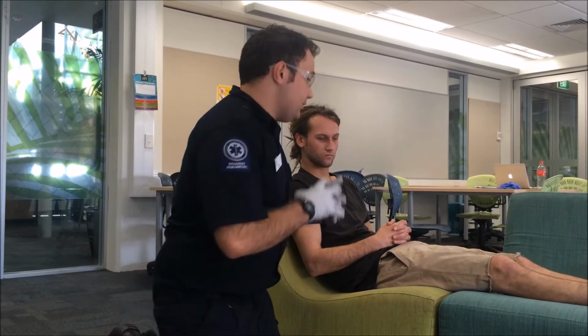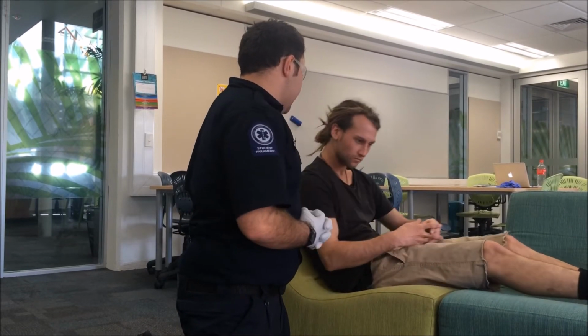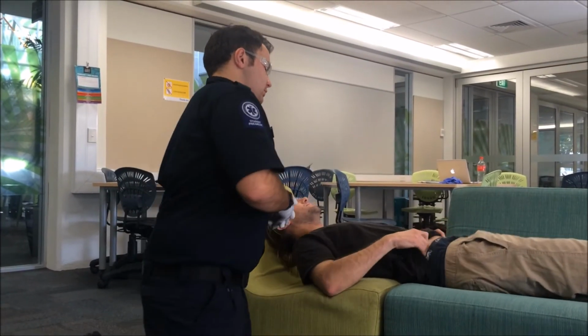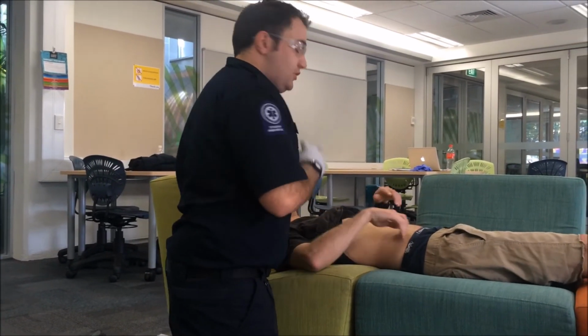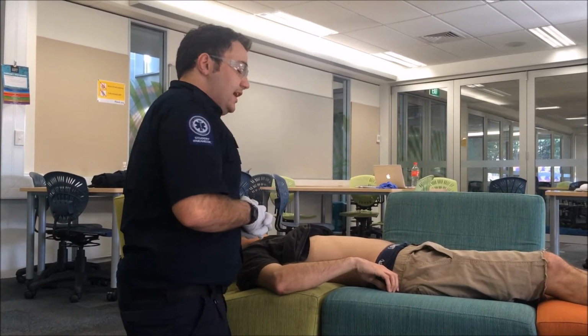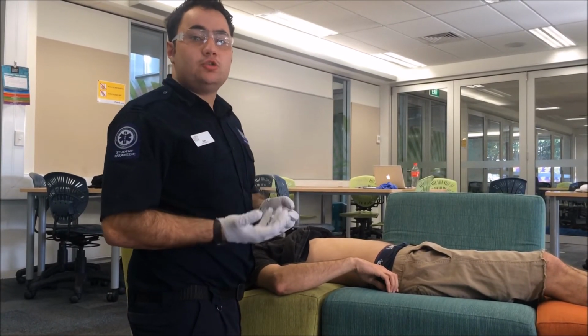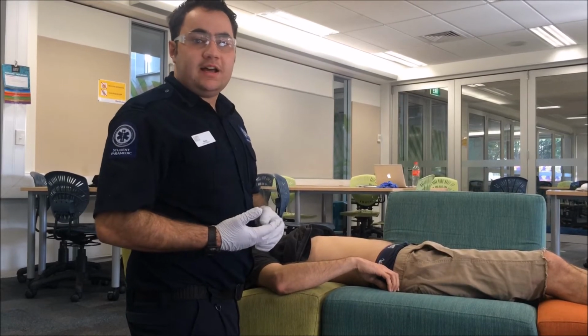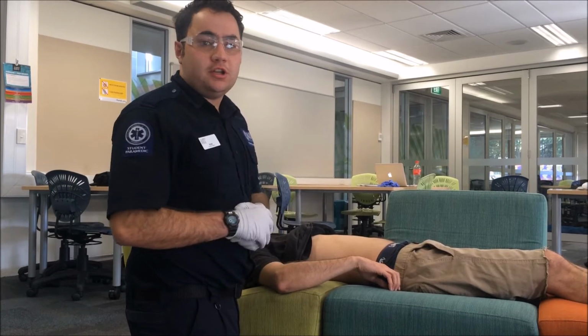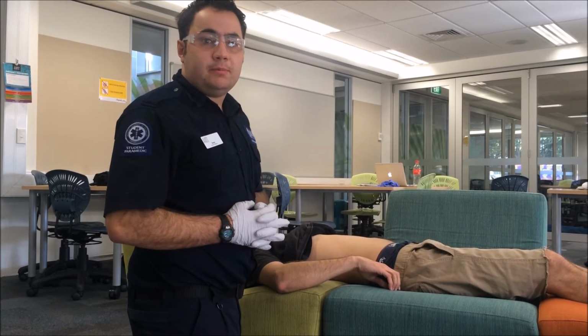So I now want to be inspecting the abdomen, so I'm going to ask my patient's consent to do this. Sam, is it alright if I can get you to lie down and expose your abdomen for me? Sure thing. Fantastic. So I'm just visually inspecting it first, and what I'm looking for is any scars that could indicate any surgery or any trauma. If I do find any scars, I can ask the patient what these scars are from and also get a good history of any other medical conditions that may be present.